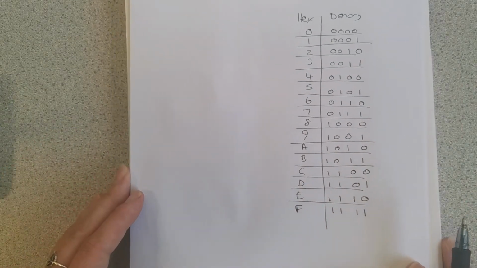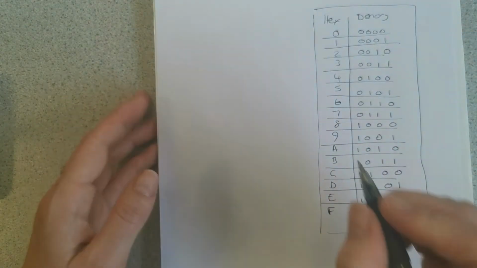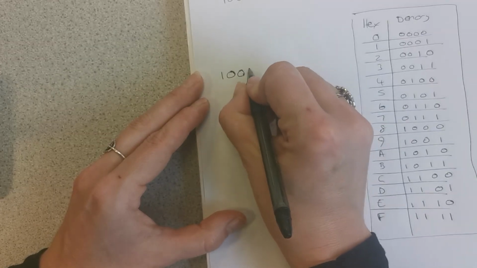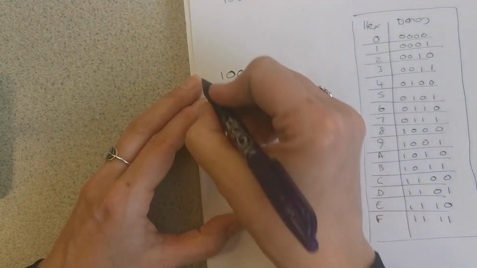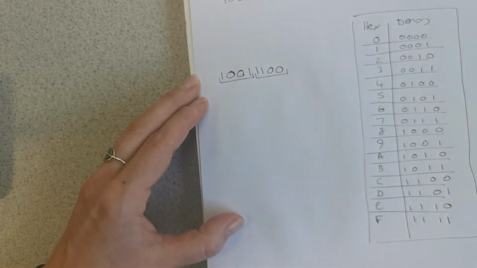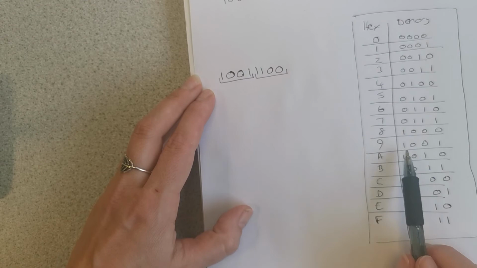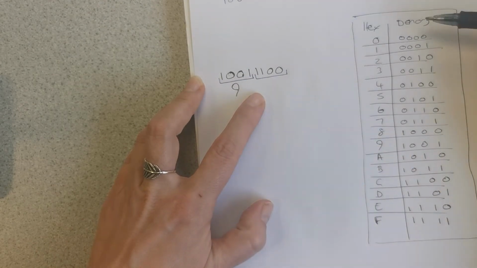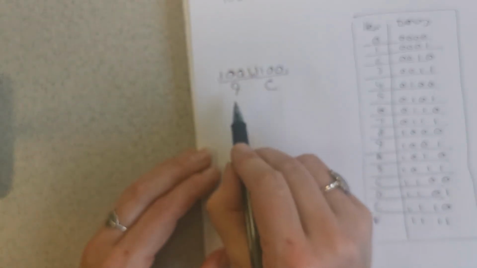Now, what we're going to look at next is how we actually use this table to convert a byte of data. So if we have a byte of data, so we're going to say 1, 1, 1, 1, 0, 0. So what we do is we split this into 2 parts. So we've got part 1 and part 2. That's nibble 1, nibble 2. 1, 0, 0, 1. We look down here, we have got 1, 0, 0, 1, and that is a 9. And then we have a 1, 1, 0, 0. We look down. 1, 1, 0, 0. So the hexadecimal for this is 9C.